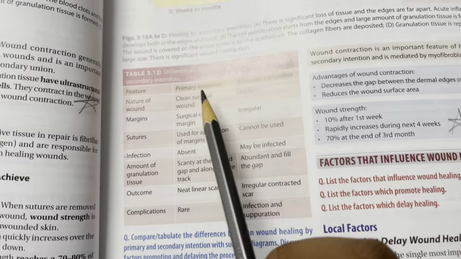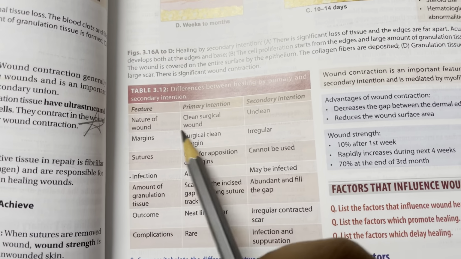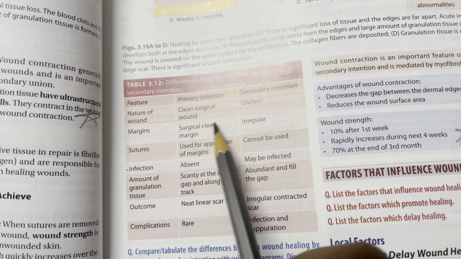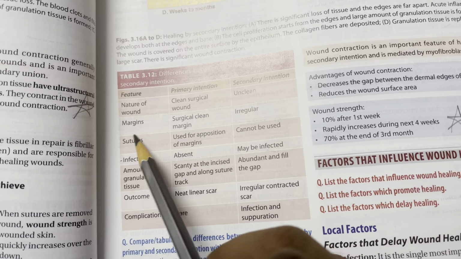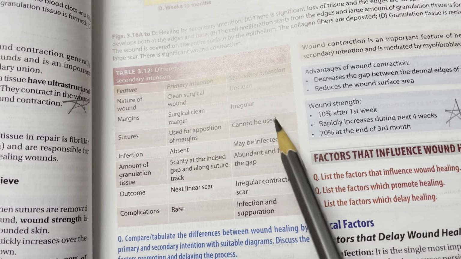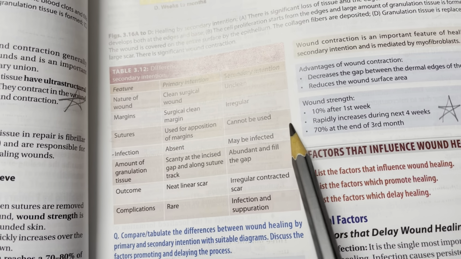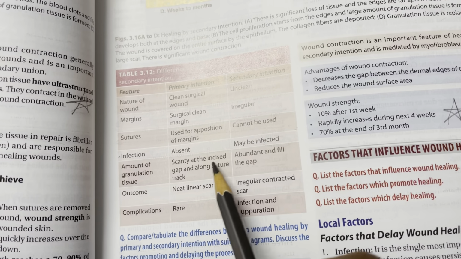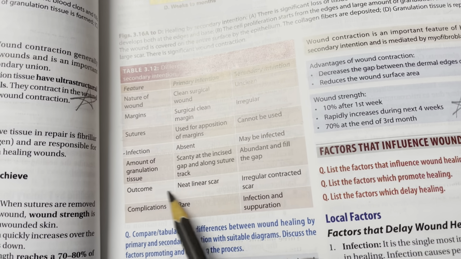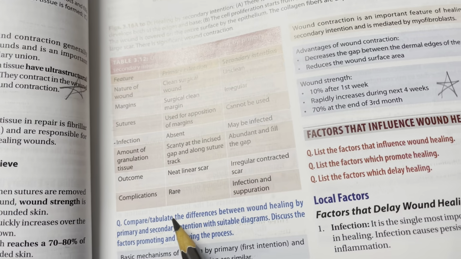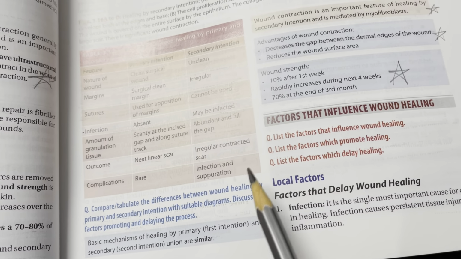So differences, what is there is nature of the wound is clean surgical wound. Opposite, margins are clean, irregular margins. Sutures, it can be used in primary intention but not in secondary intention. Infection is absent, this may be infected. Amount of granulation tissue, it is small, it is large. Outcome, it is a neat linear scar, irregular contracted scar. Okay, complications are rare and infection.